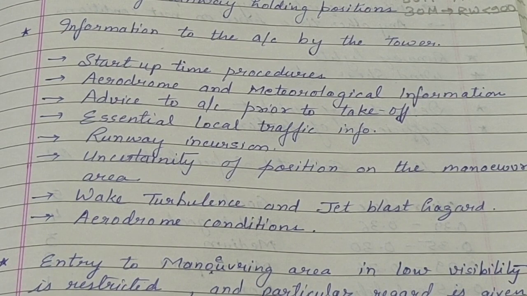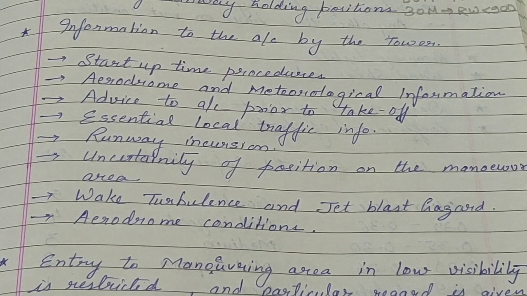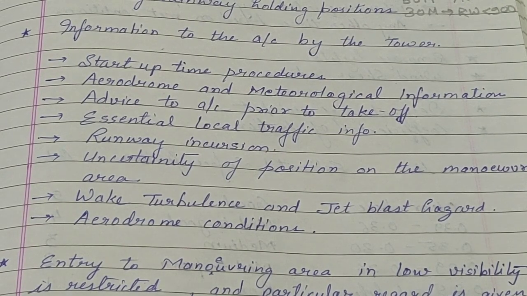Otherwise, the aircraft's control becomes very much uncontrollable. You are not able to fly in the proper attitude. You cannot control the aircraft properly. So in that case, you have to keep a proper separation from the other aircraft, right?